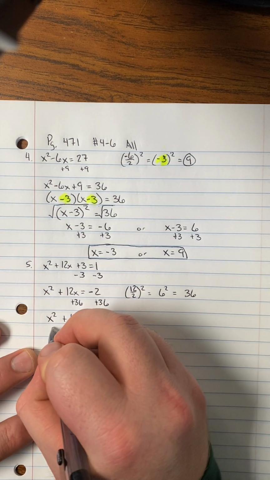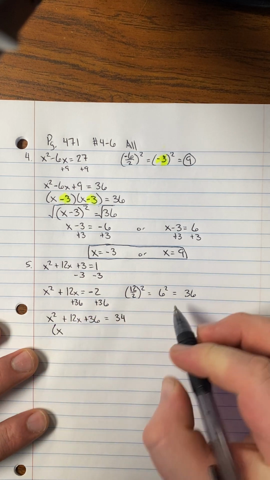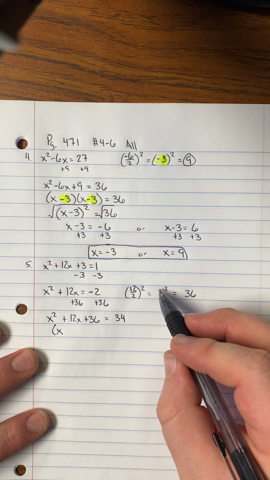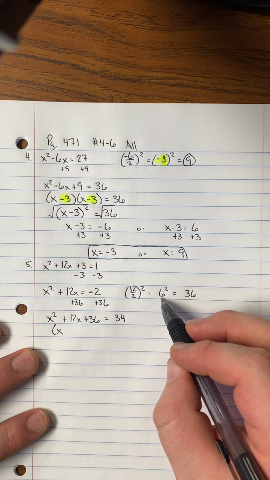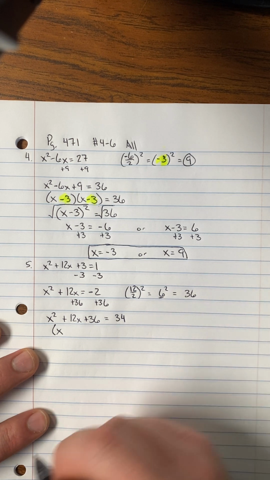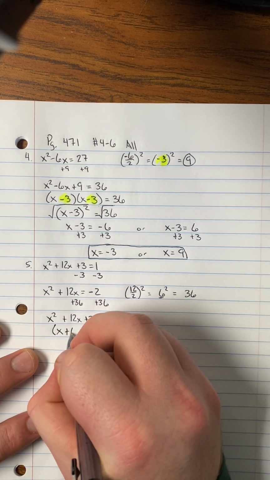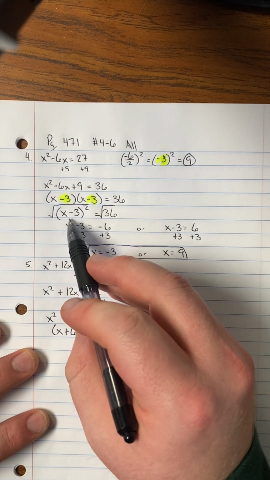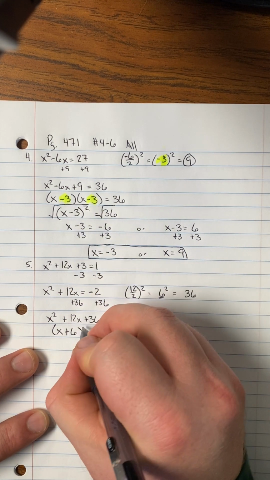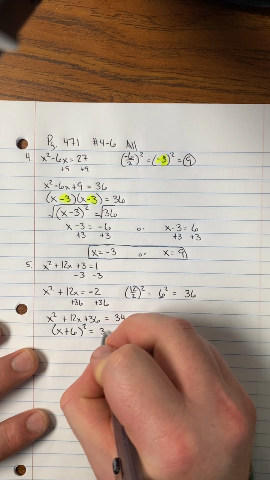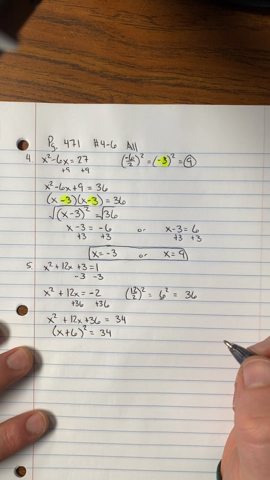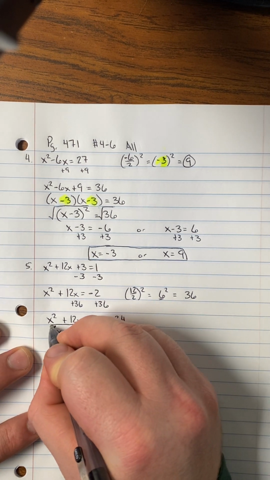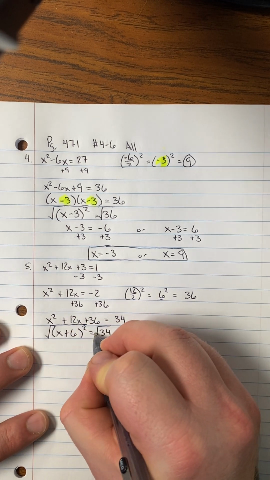Now we're going to factor this. And remember that your factor is just going to be whatever you were squaring from the perfect square. So I know it's just going to be x plus 6. And instead of writing both of them this time, I'm going to start skipping this step, and I'm going to go straight to squared. Take the square root.